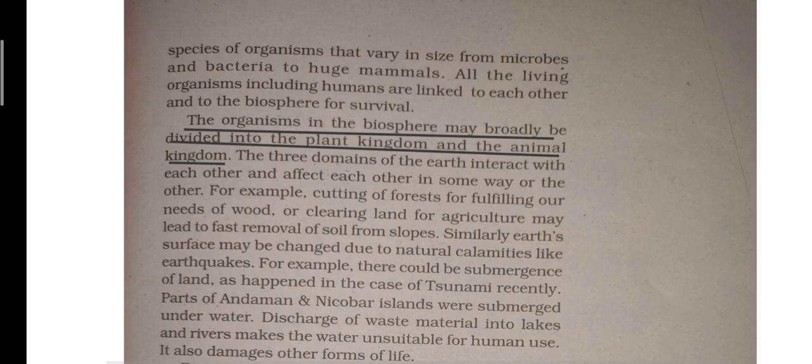So it is the only zone in which life can exist. The biosphere is the only zone in which life can exist because it fulfills the three most important features which make the planet unique, that is land, water and air. Now in this zone, children, many species of organisms are living, from microorganisms to huge mammals. All will be able to survive only in this zone because it has land, water and air. And every organism depends on each other and on the biosphere for its survival.